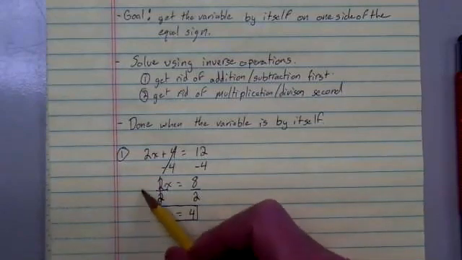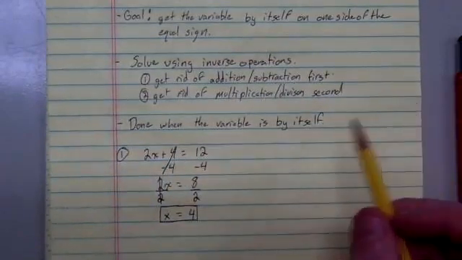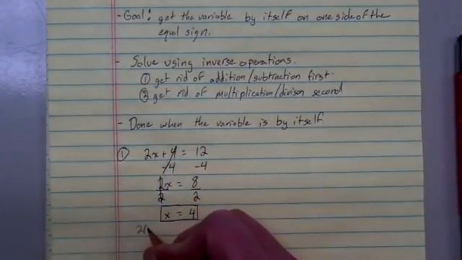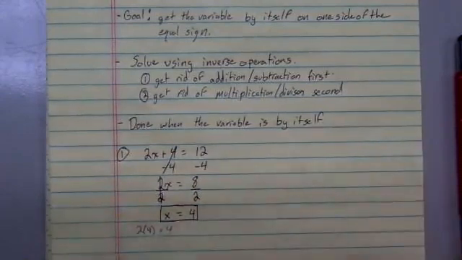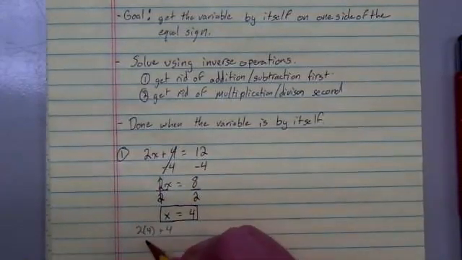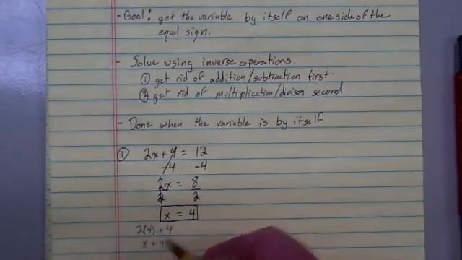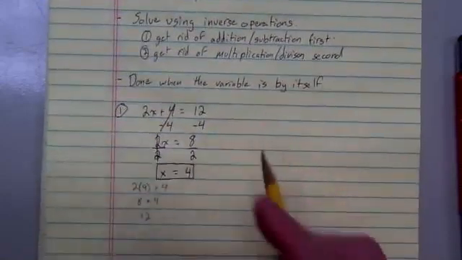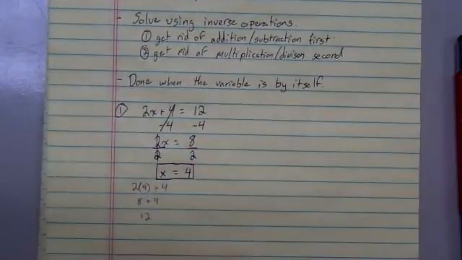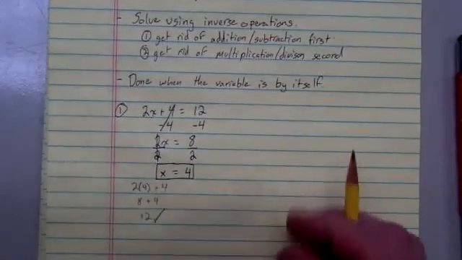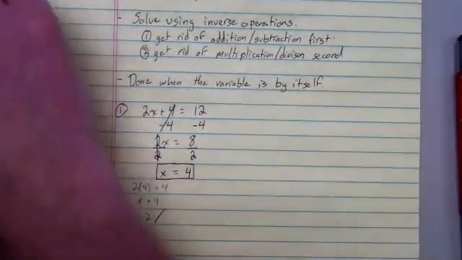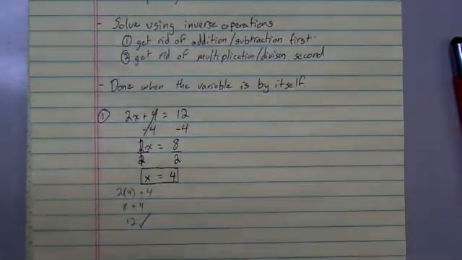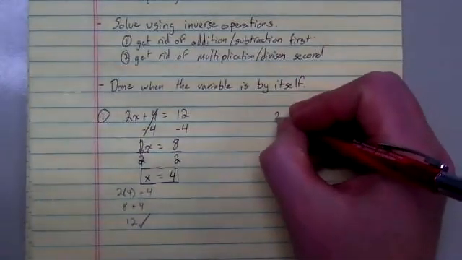I can now take this and substitute it back in for the x. So if I take this 4 and plug it back in for the x, we have 2 times 4 plus 4. Remember, we went over substitution. We do this multiplication first. We have 8 plus 4. 8 plus 4 is 12. And that's what it's supposed to equal, 12. So we know we did it correctly. That's how you can always check. You can check your answers without even looking at an answer key. That's what's cool about solving equations. All right, let's look at example 2.